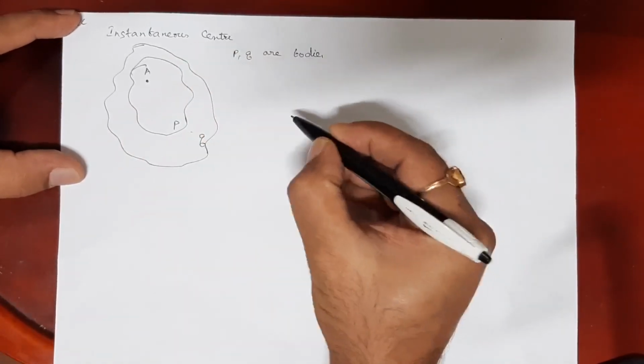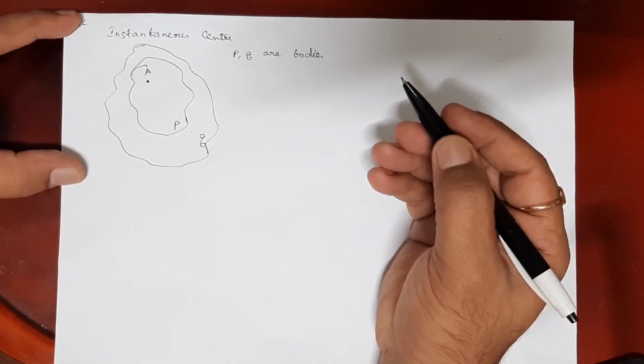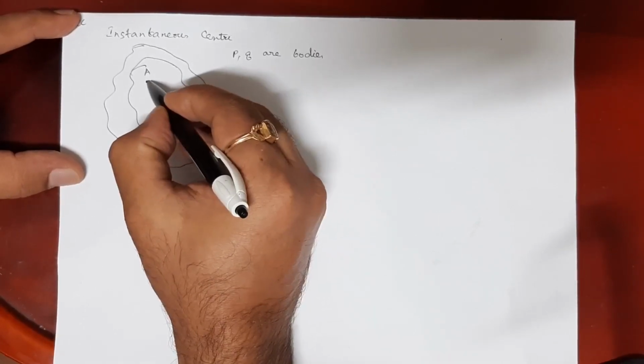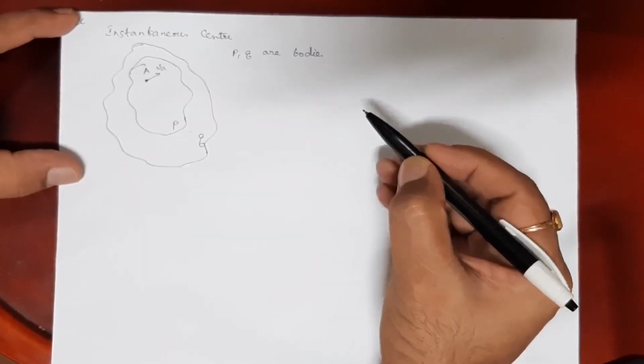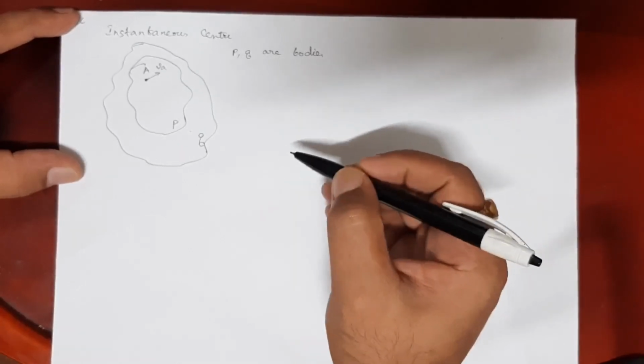A is a point on P, and I am assuming that the velocity of point A on the body P is VA in this direction.